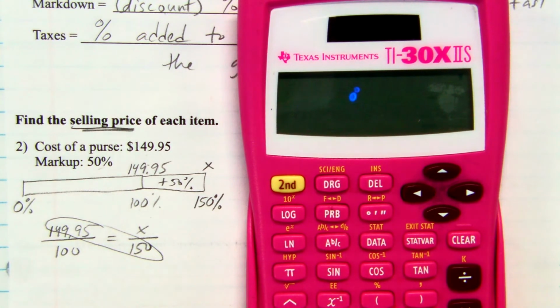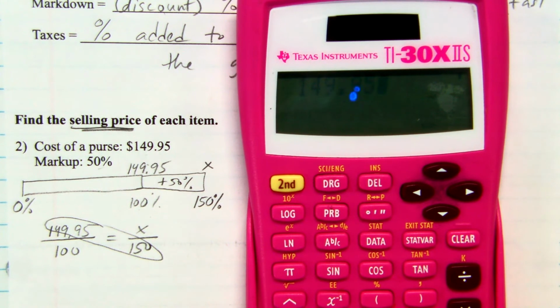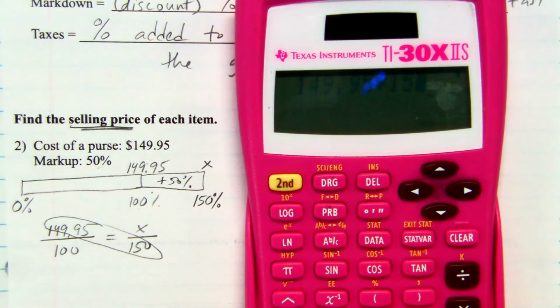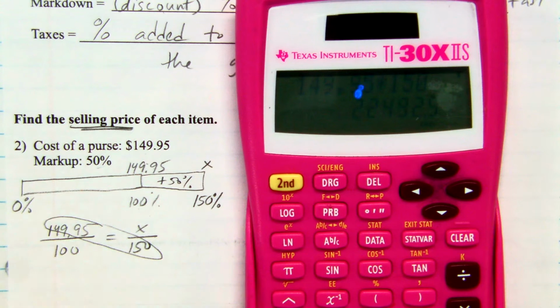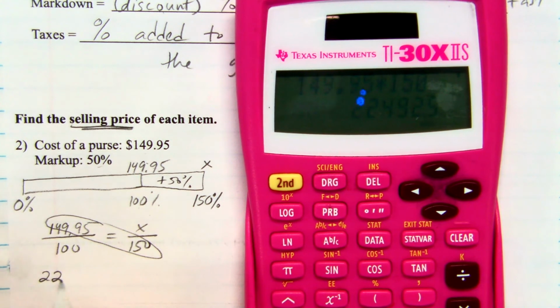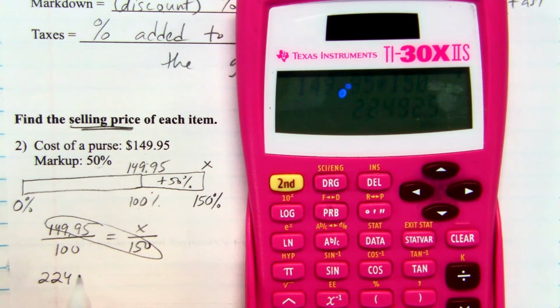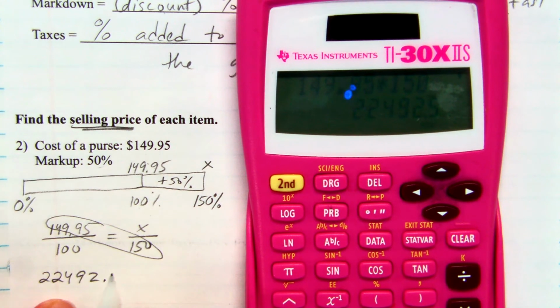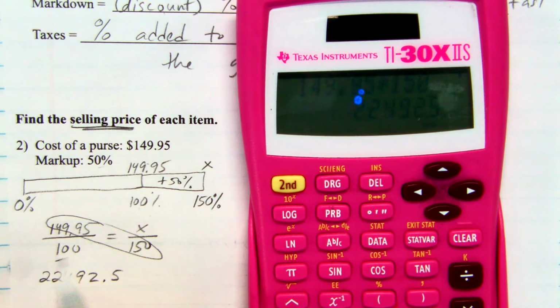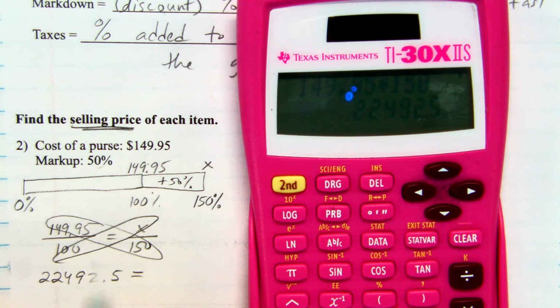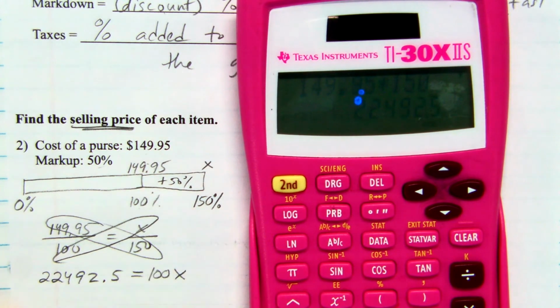So 149.95 times 150. We get 22,492.5. And then remember that we have to crisscross the other way, so that equals 100 times X.